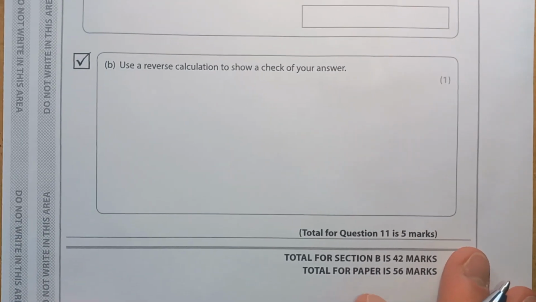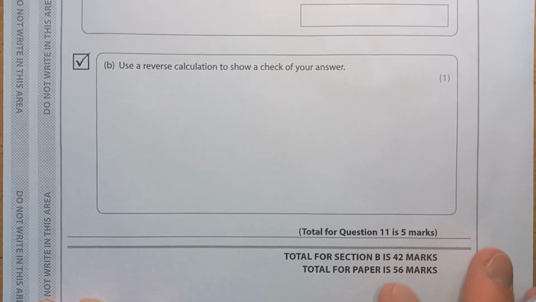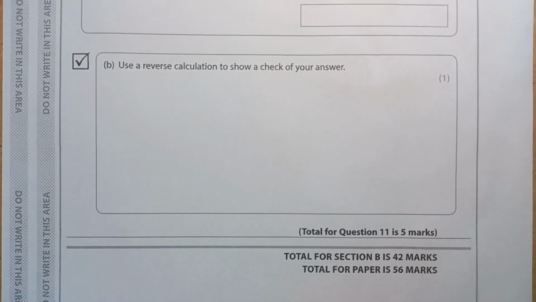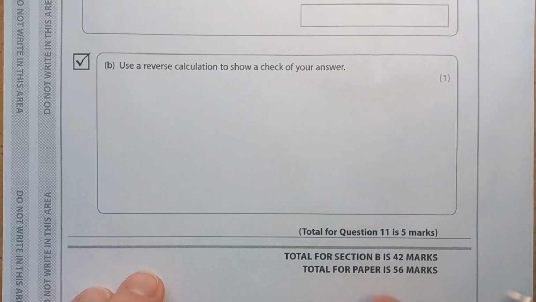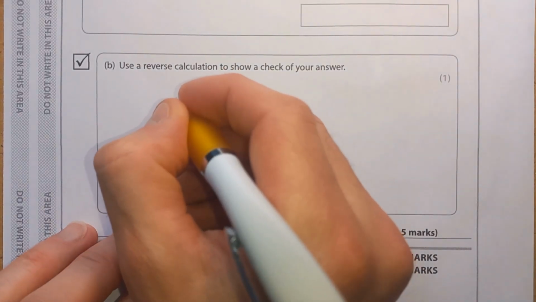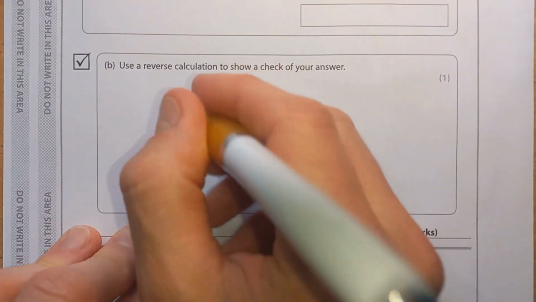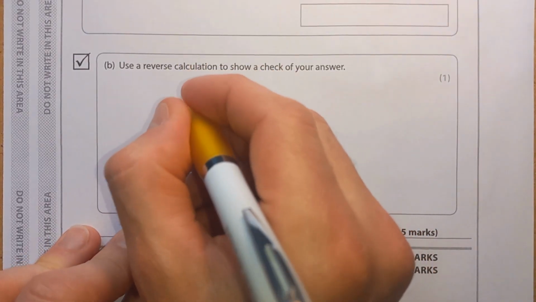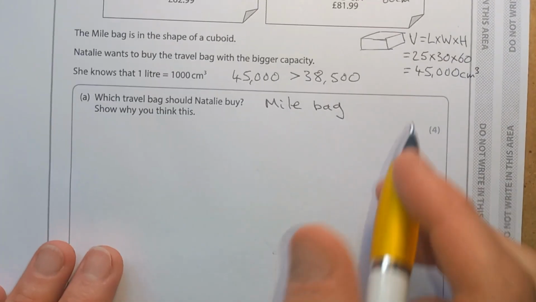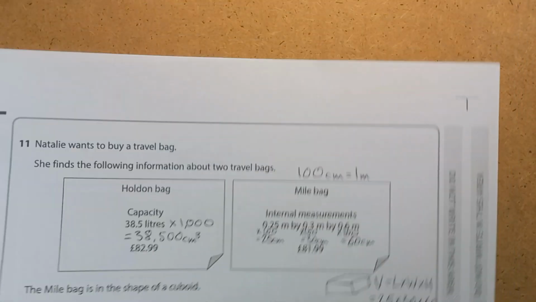And we've just got one more part to this question over here. Use a reverse calculation to show a check of your answer. So when we're doing a reverse calculation, we start with our answer. Well, our answer really was the, what did we have? It was the 45,000, wasn't it? I think, let's double check. Yeah, 45,000.